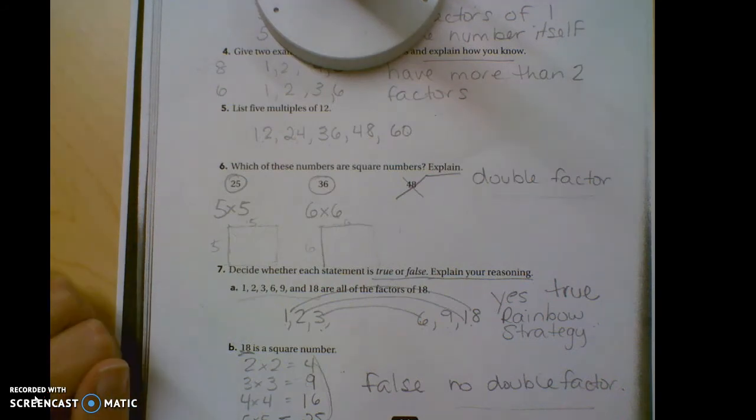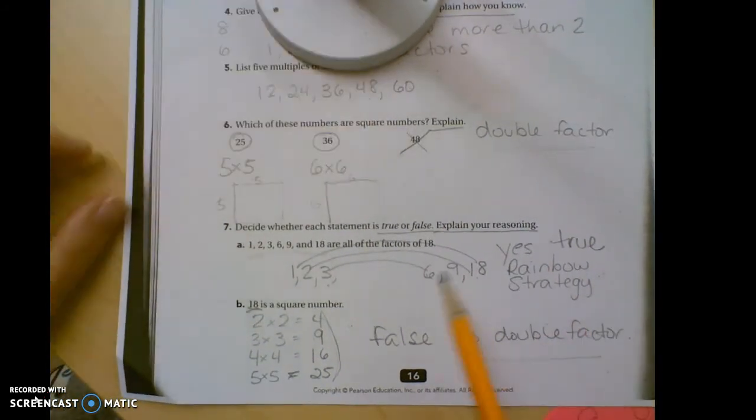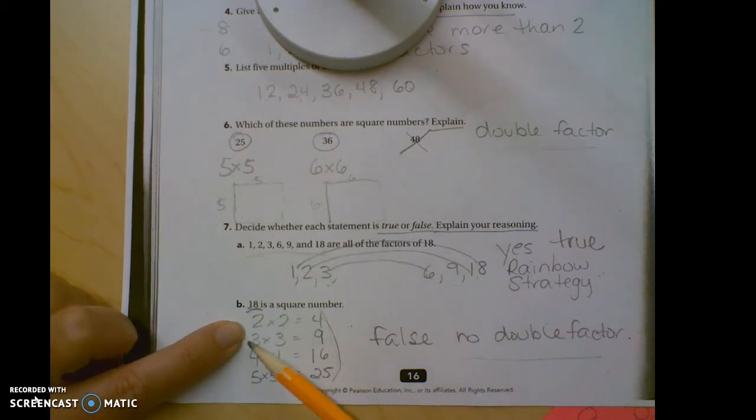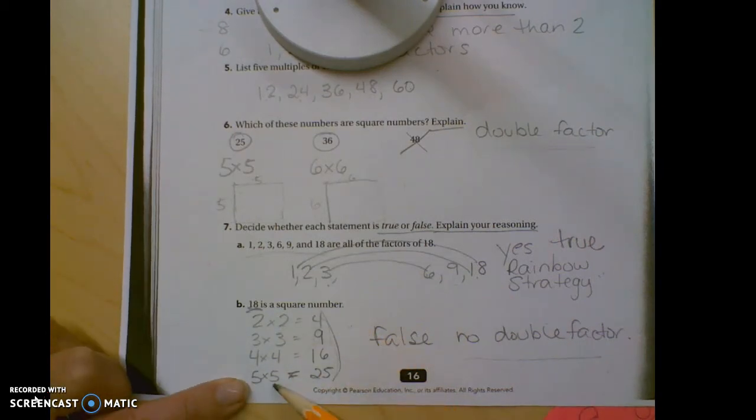Then they stated that 18 was a square number. I knew that that is false. I tried some square number combinations, and when I got up to 5 times 5, I had passed the number 18, so I knew that 18 was not a square number because it had no double factor.